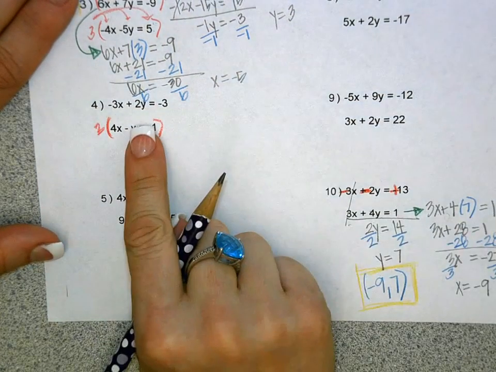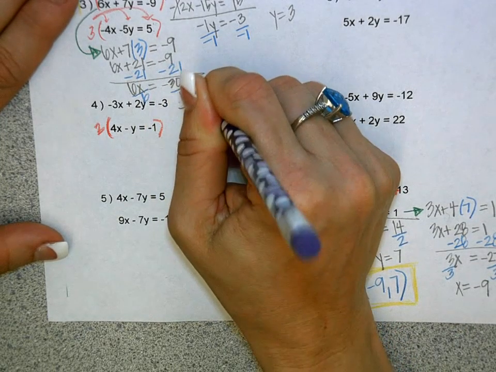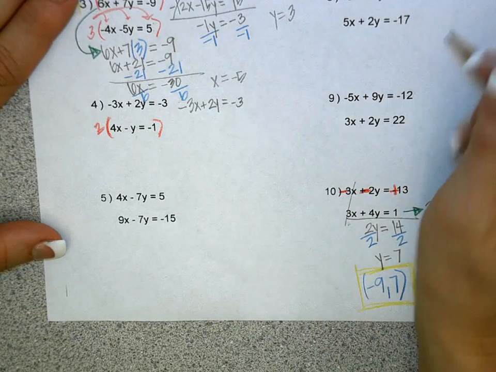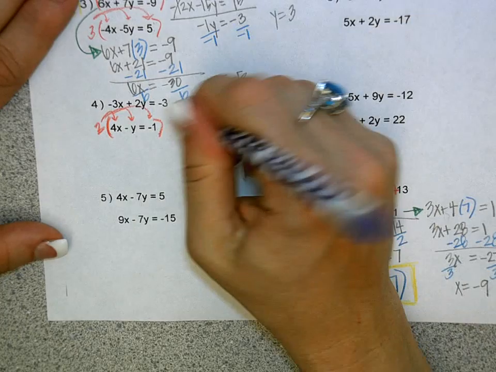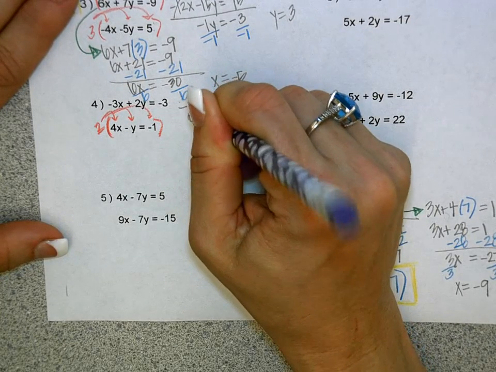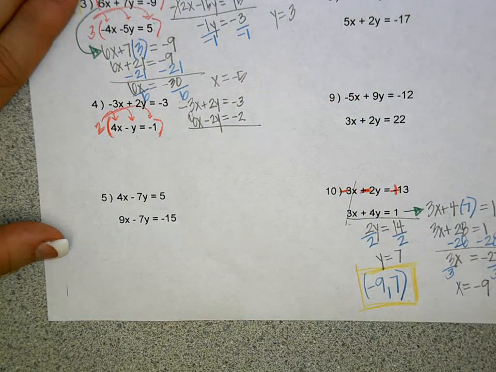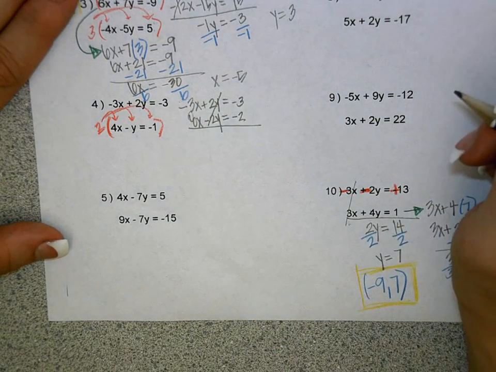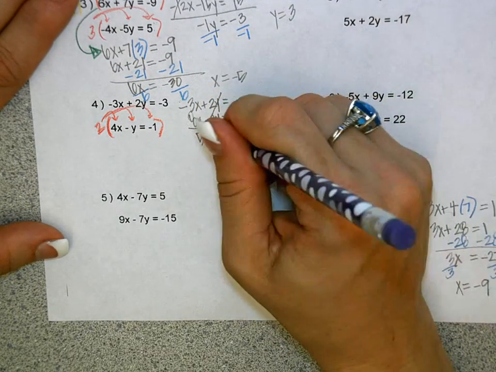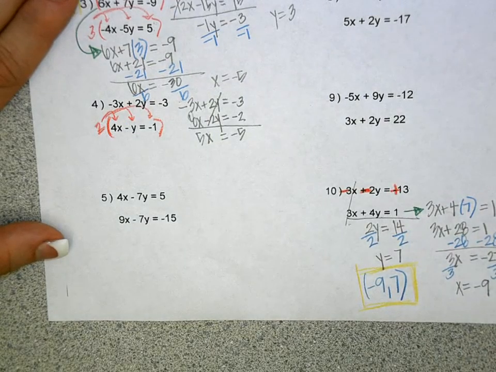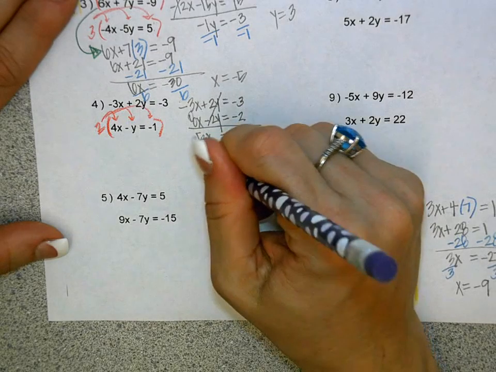Since I'm multiplying this one, I'm going to rewrite both of them because it'll just be a little easier. So negative 3x plus 2y equals negative 3. I just rewrote that first equation. This one you distribute, multiply by the 2. So 8x minus 2y equals negative 2. You add together, the y's will cancel. Negative 3 and positive 8 gives you a positive 5x is equal to negative 3 and negative 2 is negative 5. Divide both sides by 5. And you should get x has a value of negative 1.